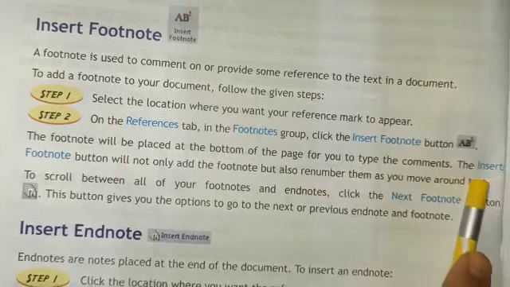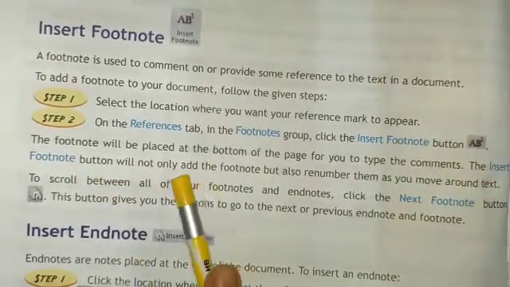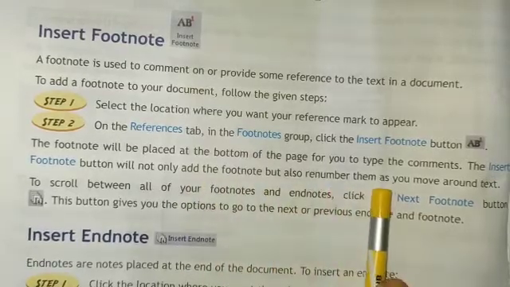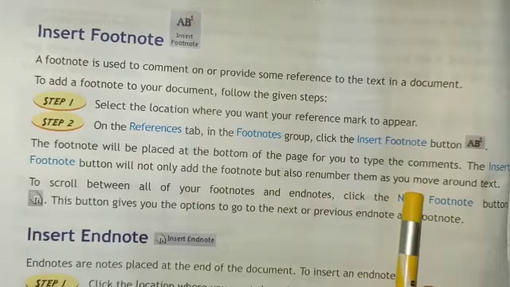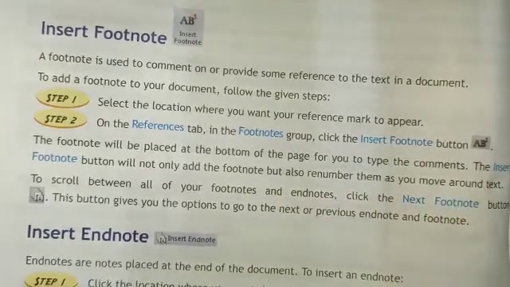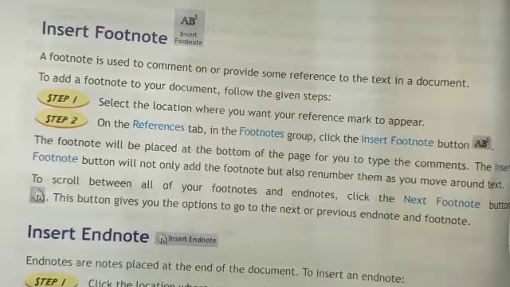The Insert Footnote button will not only add the footnote but also renumber them as you move around text.